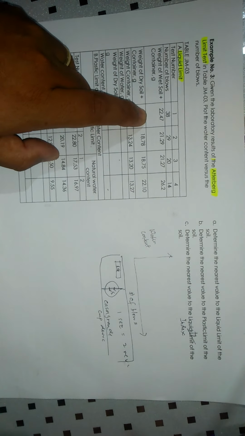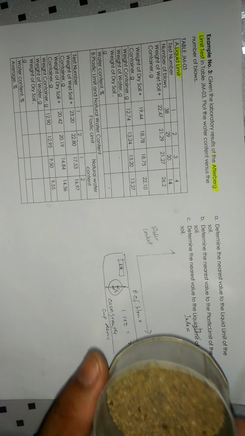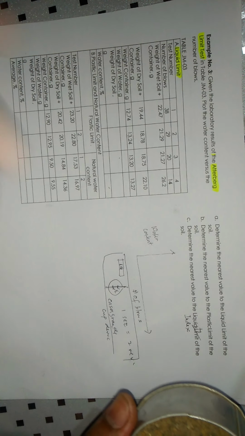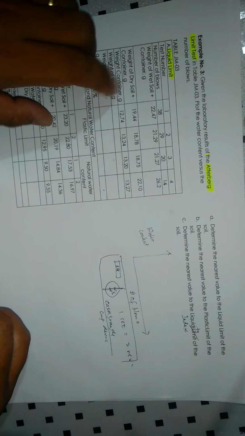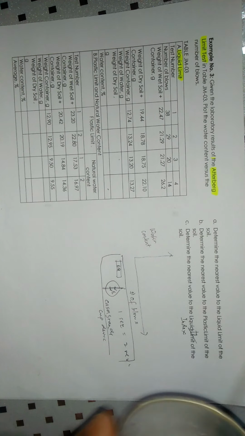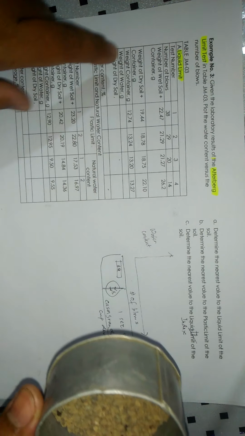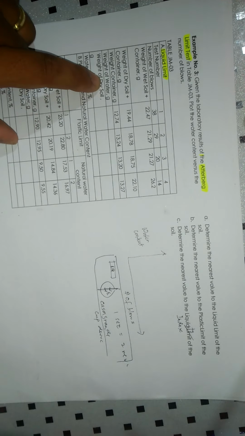Then to get the dry soil, we use a lab oven, or if there is no lab oven, another remedy is denatured alcohol. Of course it will become dry and the moisture will be gone. So it is dry now, and that would be your weight of dry soil plus container. We weigh it using a digital balance. Then the weight of the container is just this one, because we will deduct it.